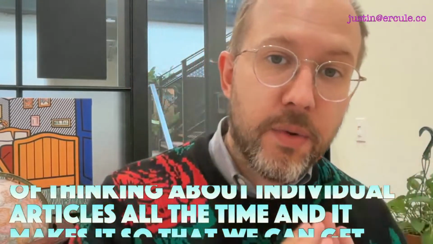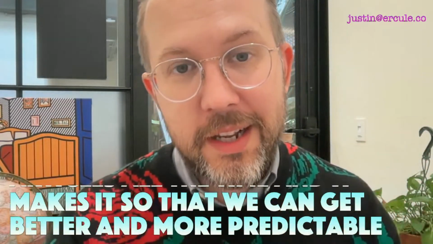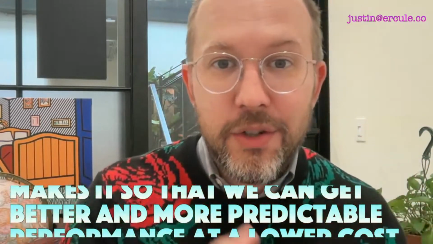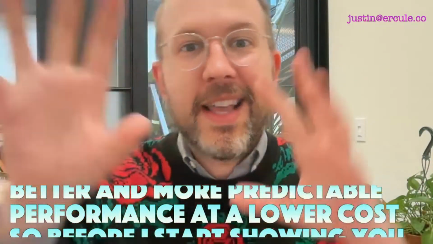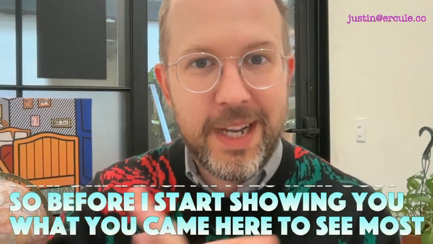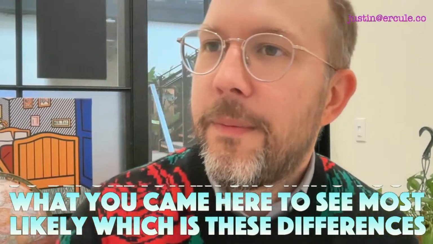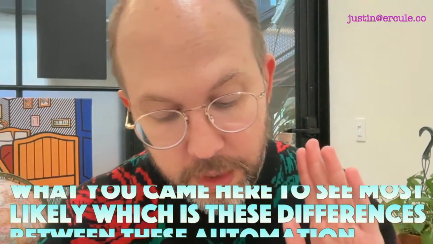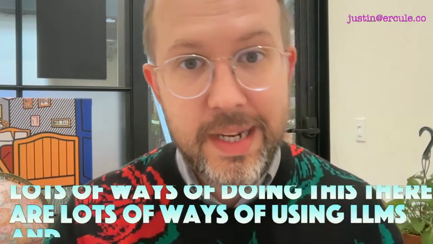Okay, so that's what we're going to talk about today: building these AI workflows for content, putting together steps, putting together pseudo code for machines that grabs content from places and does stuff to it and then does other things to it. And that's really key for your content system in 2025. There are lots of ways of doing this. There are lots of ways of using LLMs and using AI.